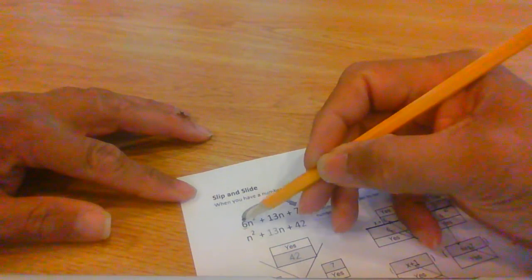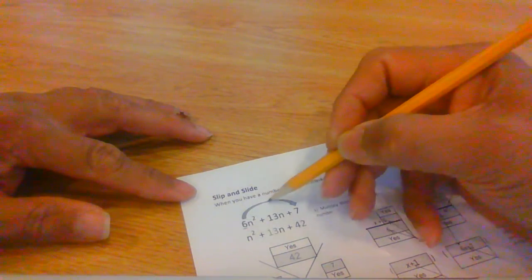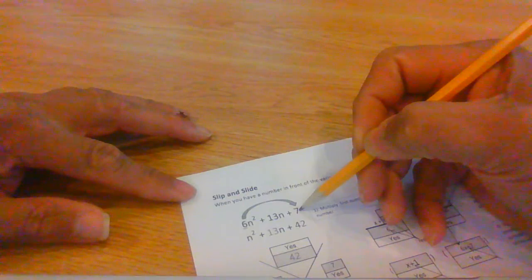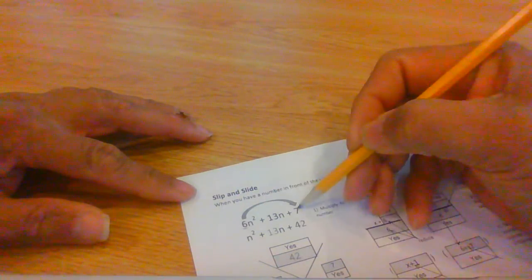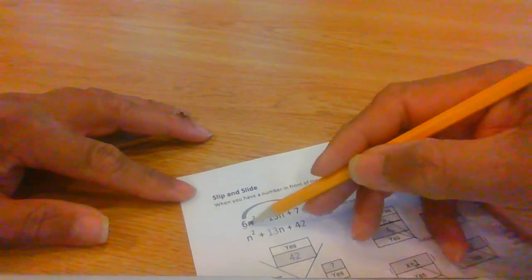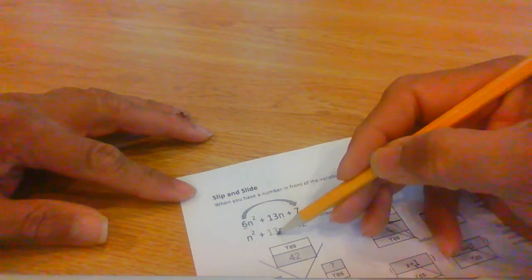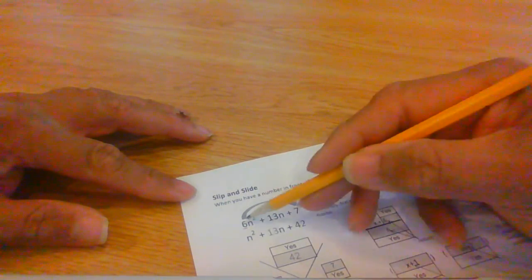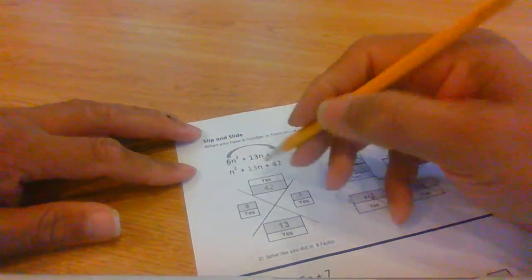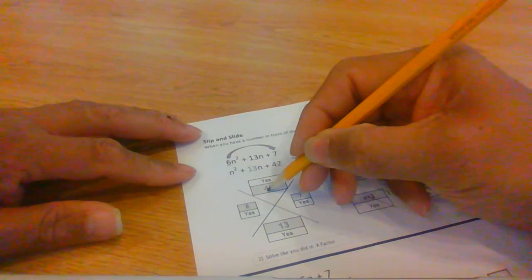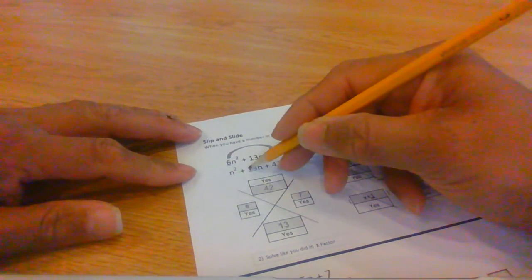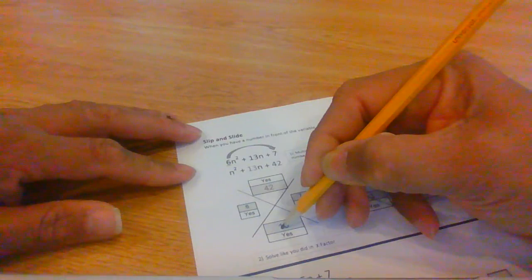What you're going to do is take this number that's in front and multiply it by the last number. So in this case, 6 times 7 is 42. So you copy this down, n squared, you copy this down, 13n, and then 6 times 7 is 42. You do your X factor, so you put a big X. The last number goes on top, which is 42. The middle number goes on the bottom, which is 13.